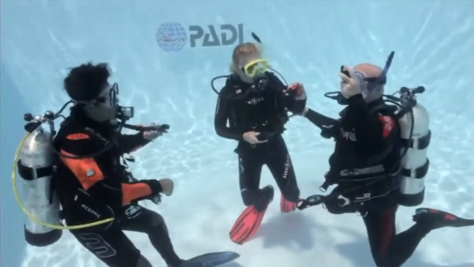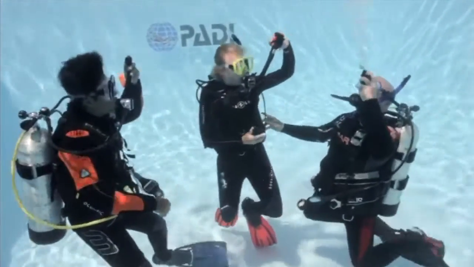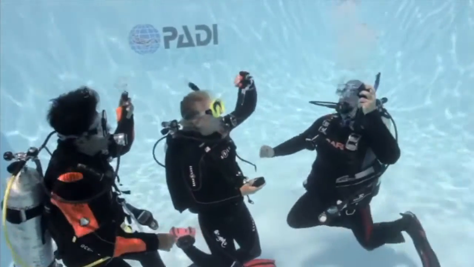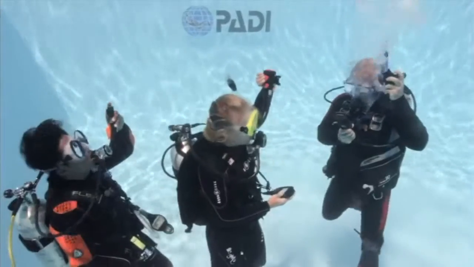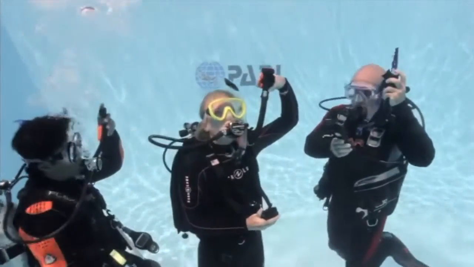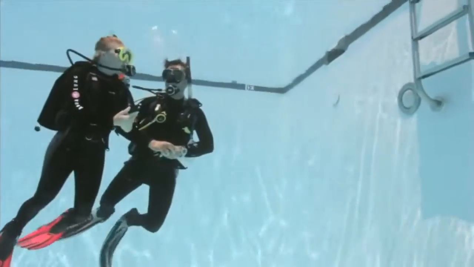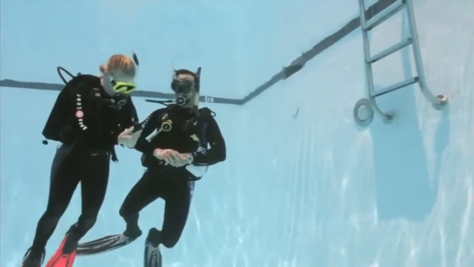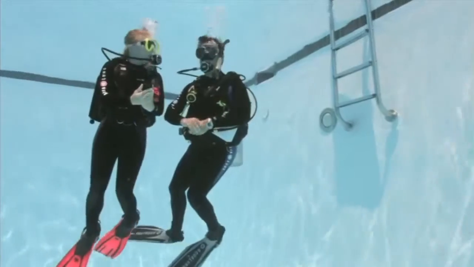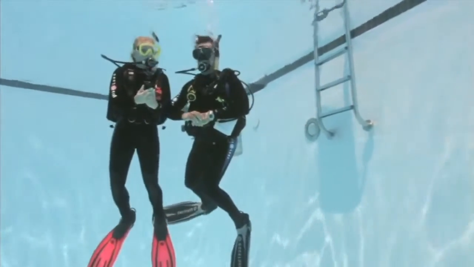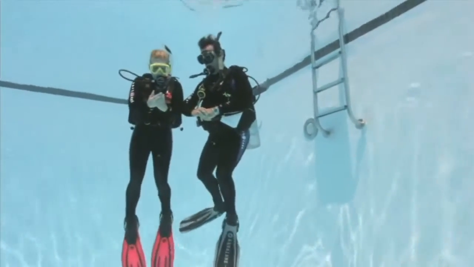While ascending again, maintain buddy contact. Hold on to each other if necessary. Control your buoyancy and ascent rate. Again, slower is easier. Make a safety stop by hovering in midwater at 5 meters or 15 feet. To practice this in confined water, stop about halfway between the bottom and the surface.